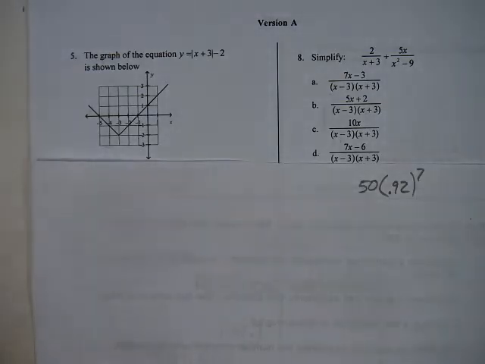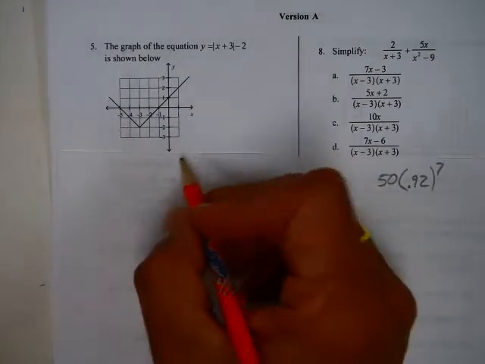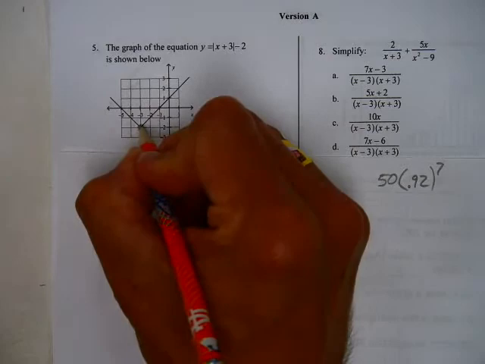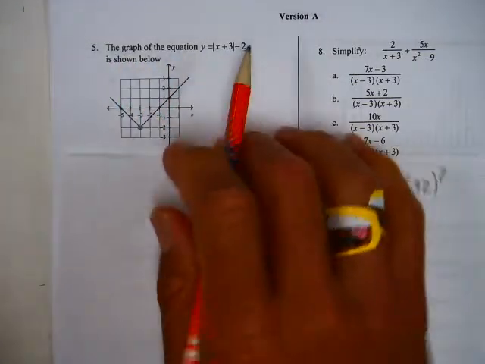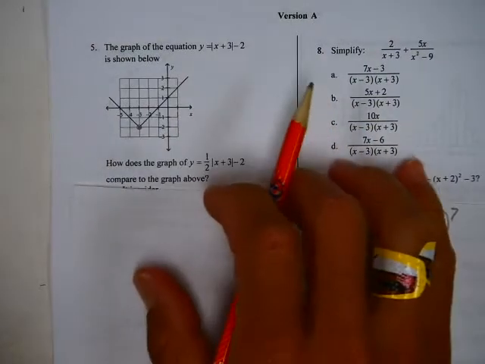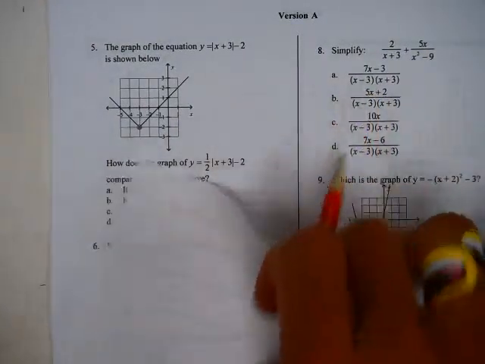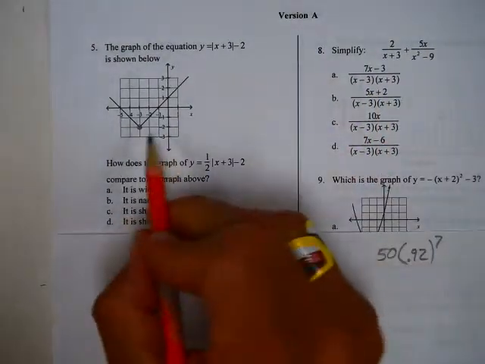Well, this is one of those things we haven't done in a while, and it's important to recognize that if you're looking for the graph, it says the graph of this equation is shown below. How does that graph compare to this other graph? Let's do a little review first of all here.